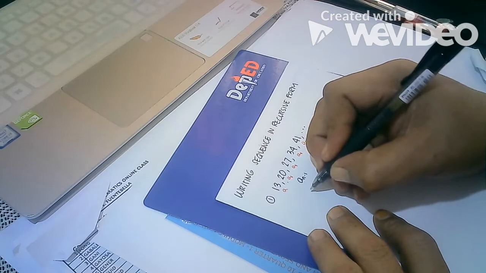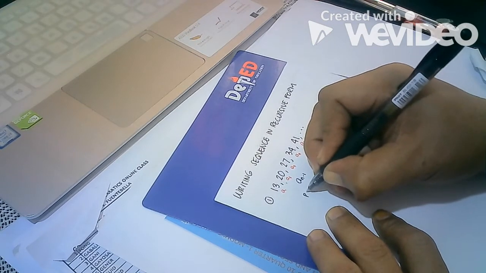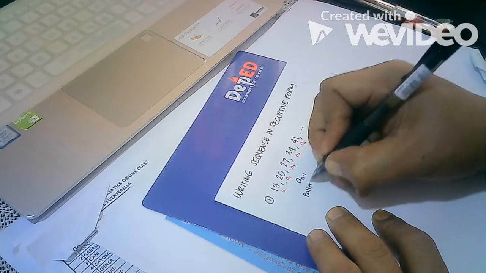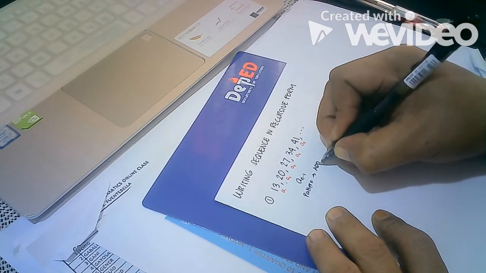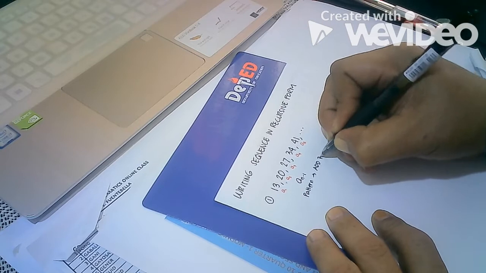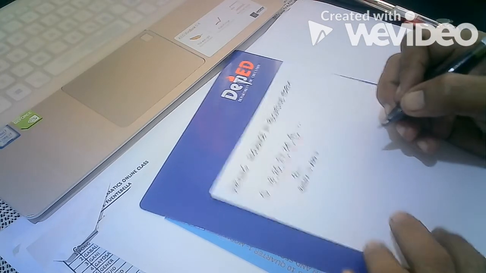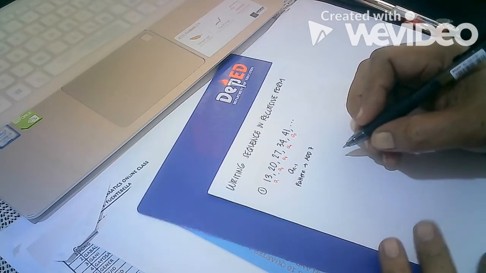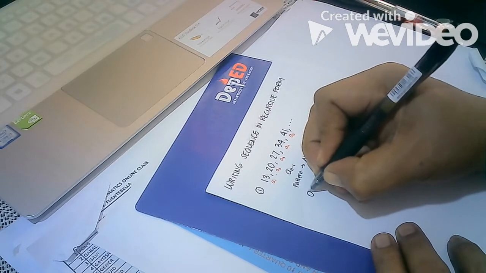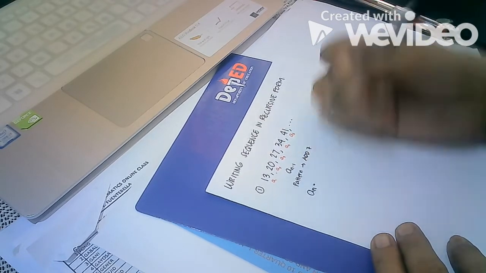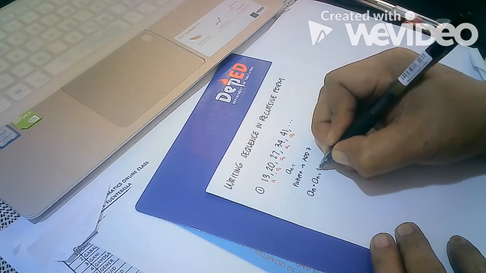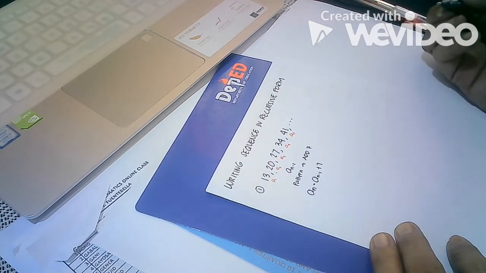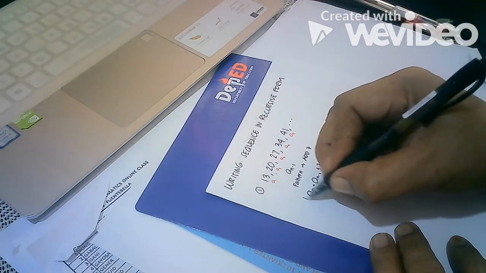So the pattern now is adding 7. You just add 7. And so therefore you write your recursive form as A sub n is equal to A sub n minus 1 plus 7. Okay, as simple as that.